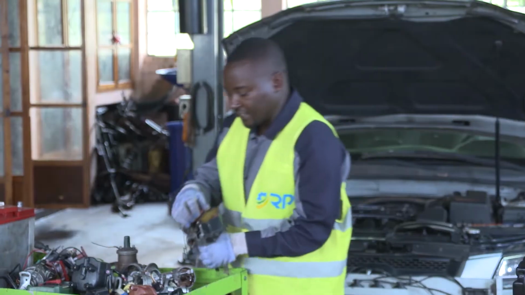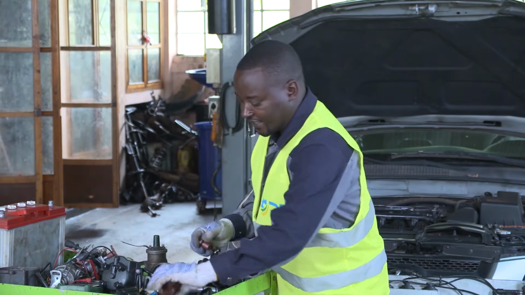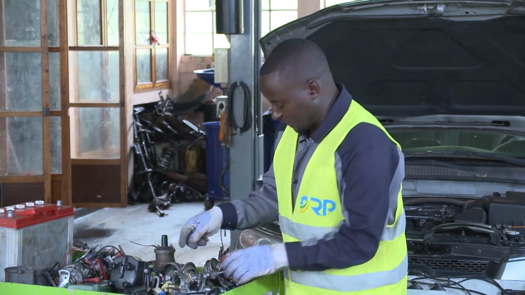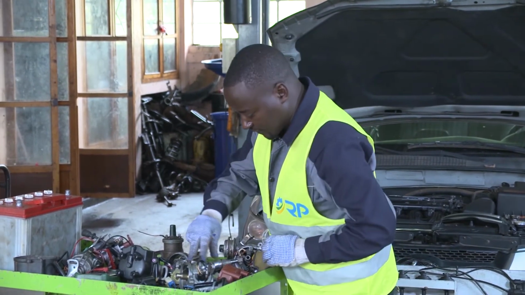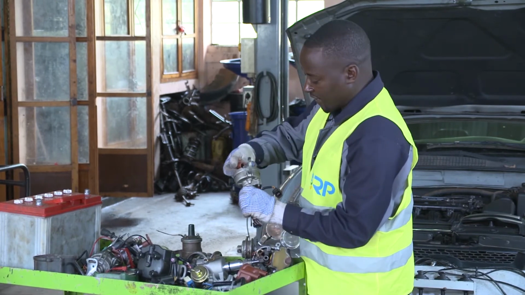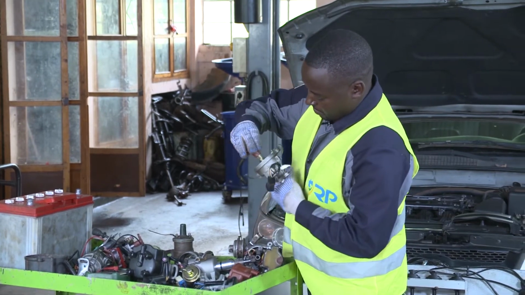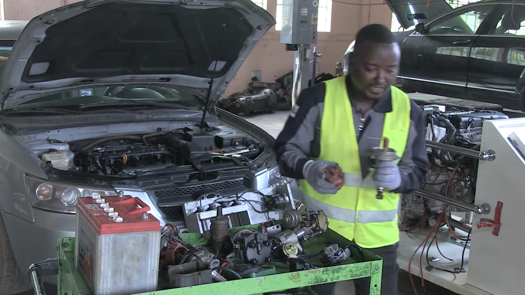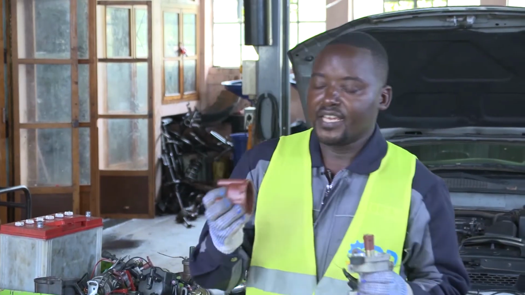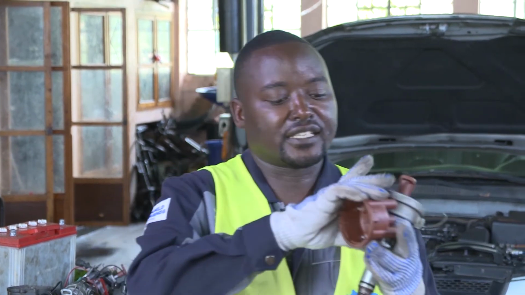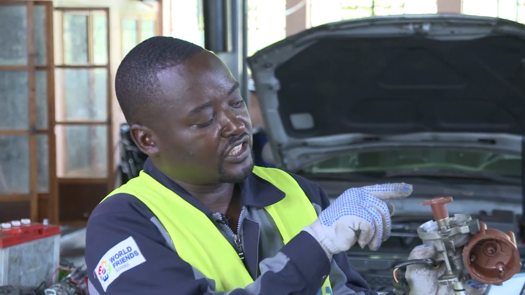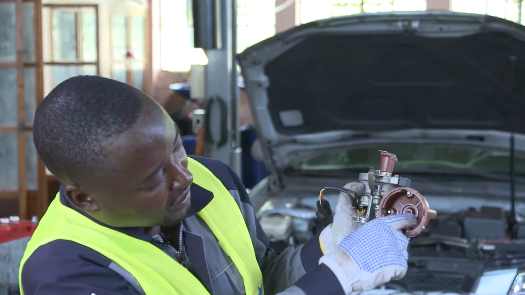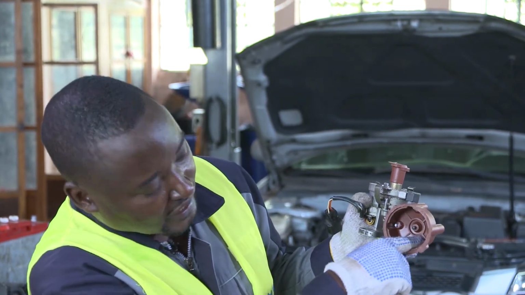Of course, when this rotor is turned, we need to have this rotor give the voltage to all cylinders.